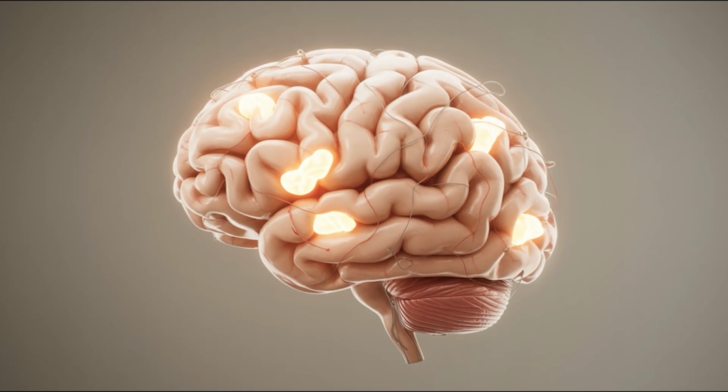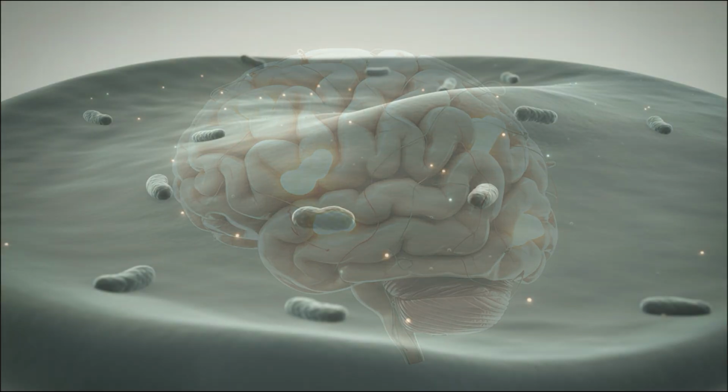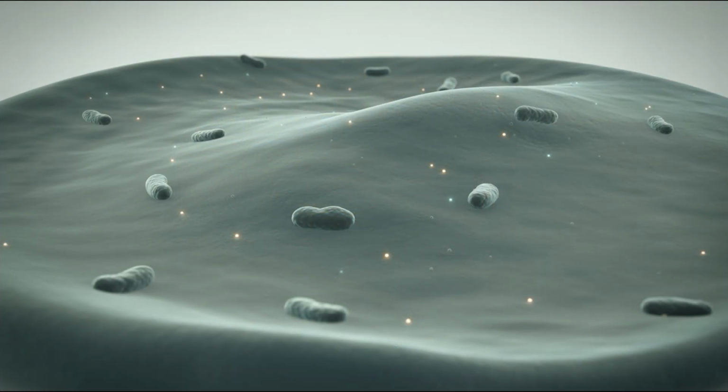Vilazodone, levomilnacipran, and trazodone are metabolized primarily by cytochrome P4503A4. This enzyme is located in the liver and the intestinal wall.